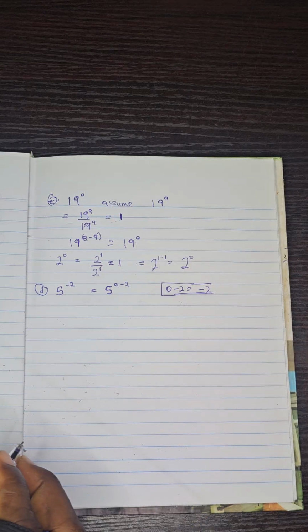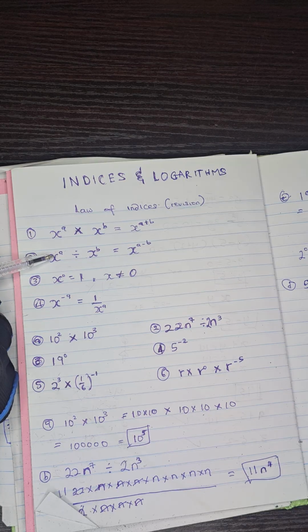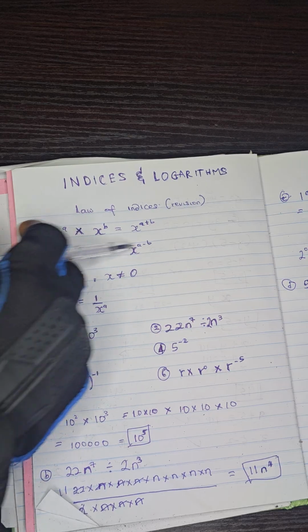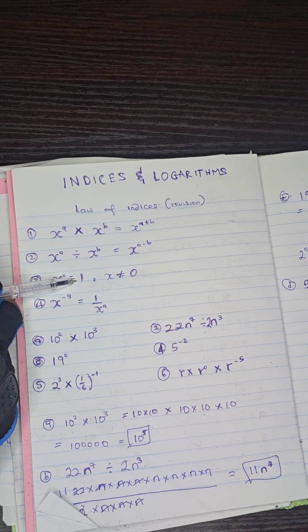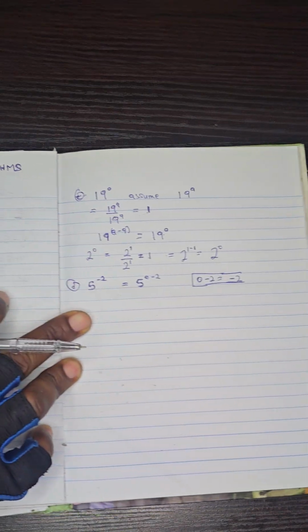Are we together? Now we are going to apply the division rule, A minus B, and the third law, which states that any number raised to power 0 is 1. So these are the two laws we are going to apply.